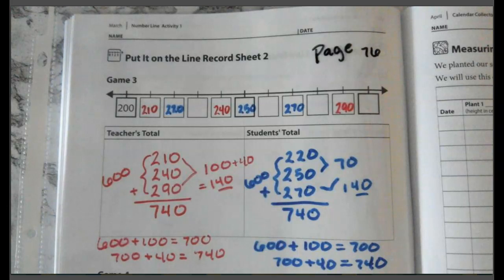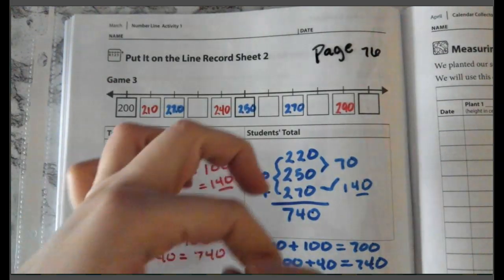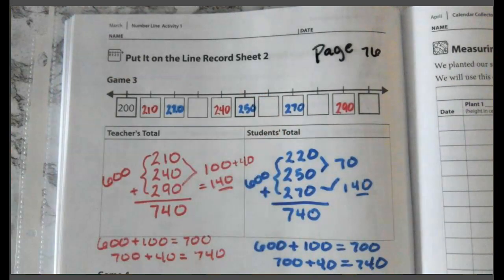So who's our winner? Show a connection if you see a tie. It is a tie. Good work. We are both winners on our third game of Put It on the Line.